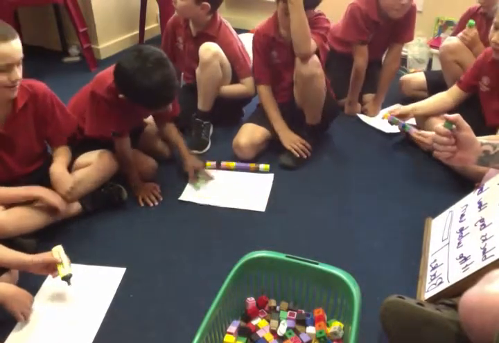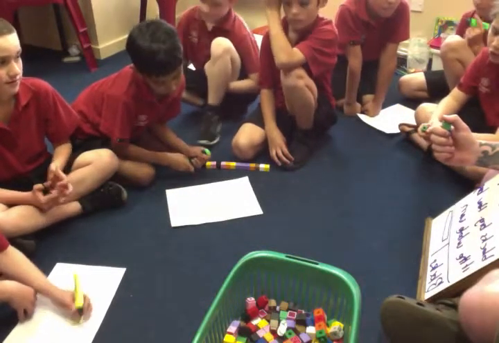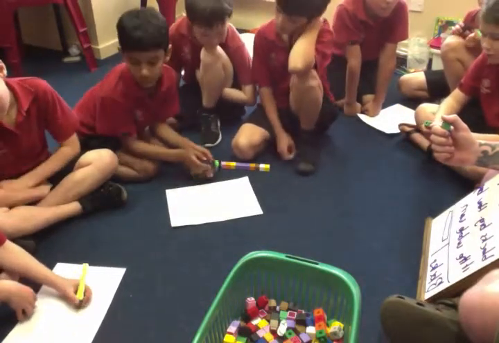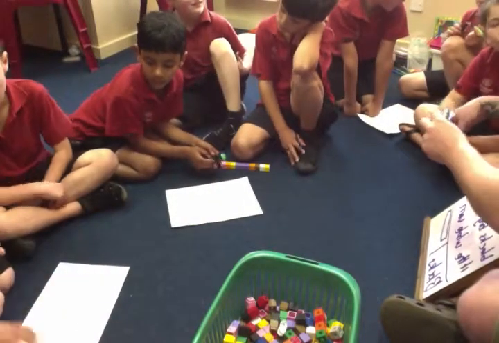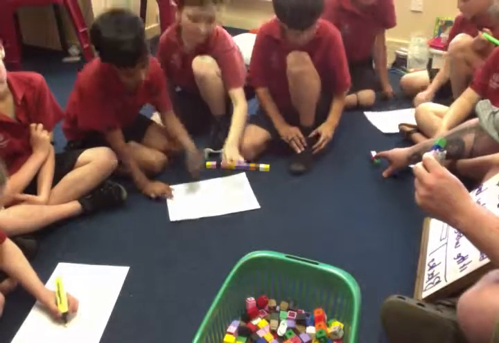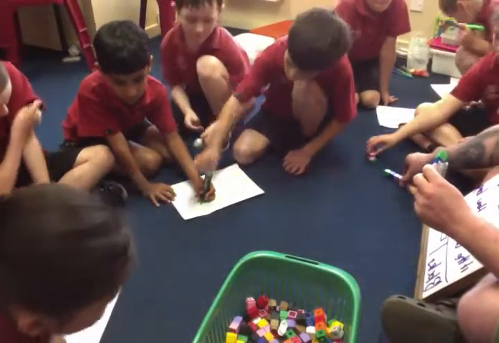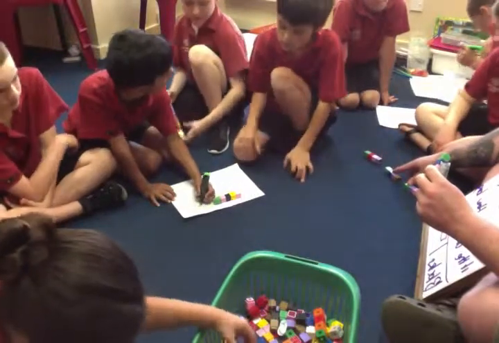We had 12 altogether. Okay, so here's the 4 that you had. This is the 4 that I managed to eat before the worm got away. And this is the other part here, is it? So this is the 4, because this is the other part of the worm?